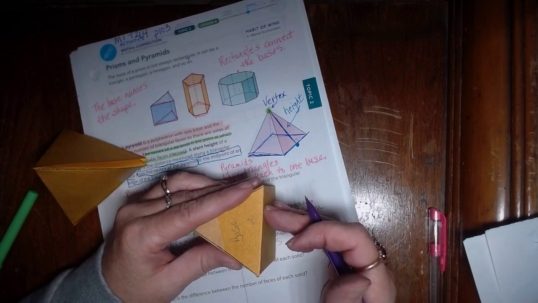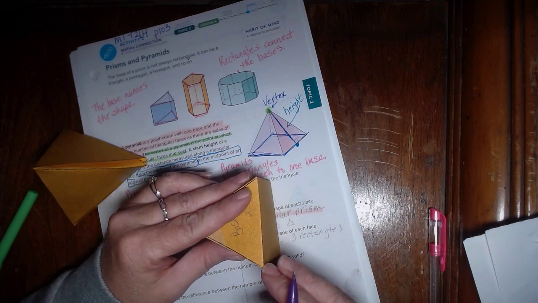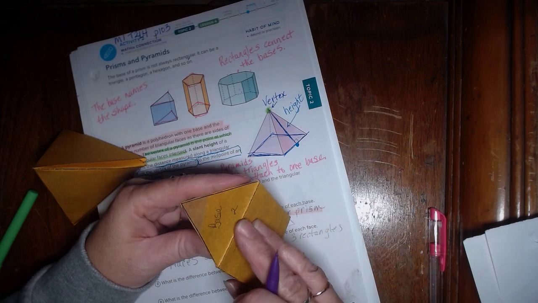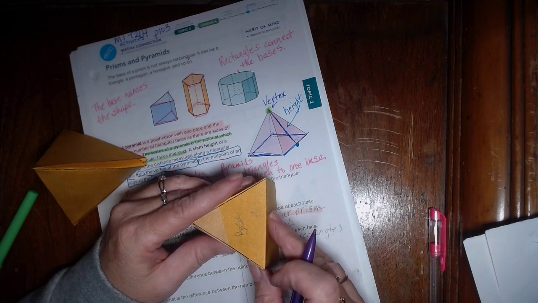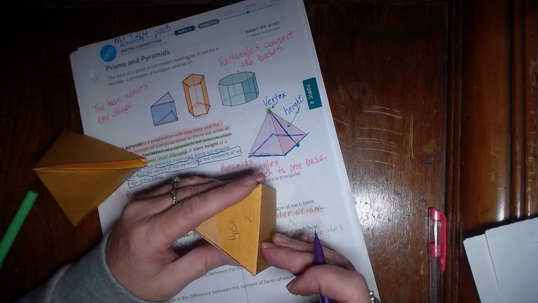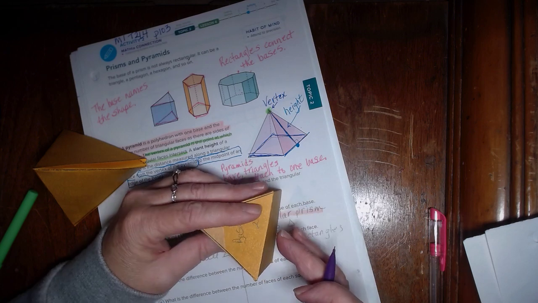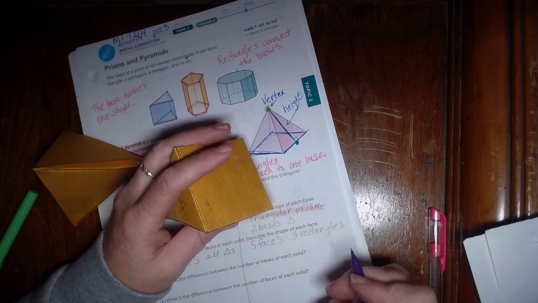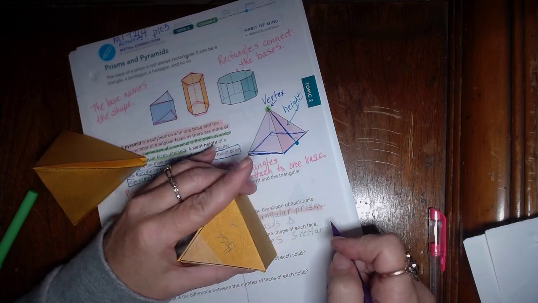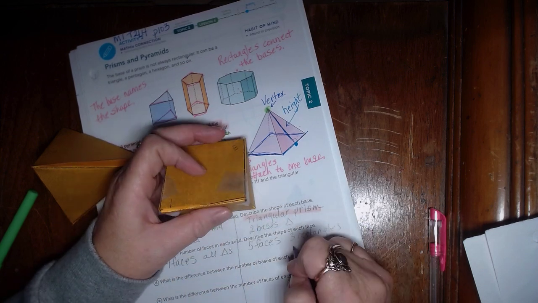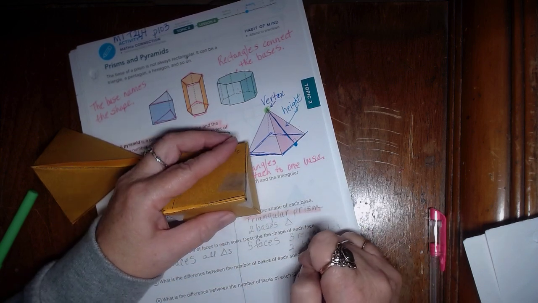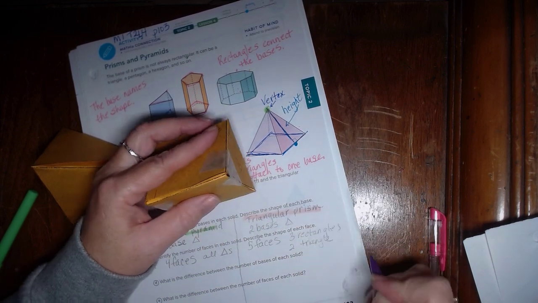It just doesn't make sense for it to not. I can't have a 4th face coming off of the bases, and I can't have less than that, or it wouldn't be a complete shape. So there are 1, 2, 3 rectangles connecting the two triangle bases.